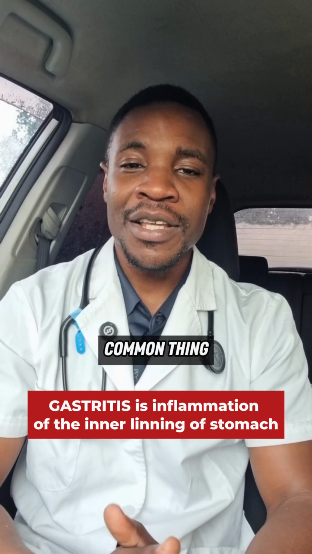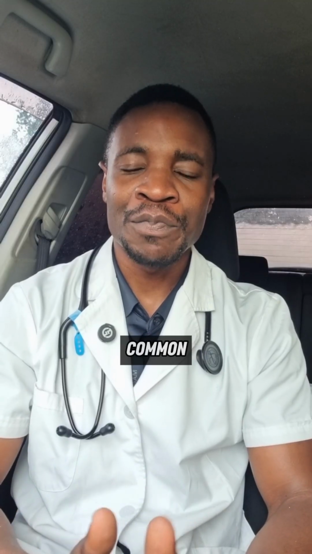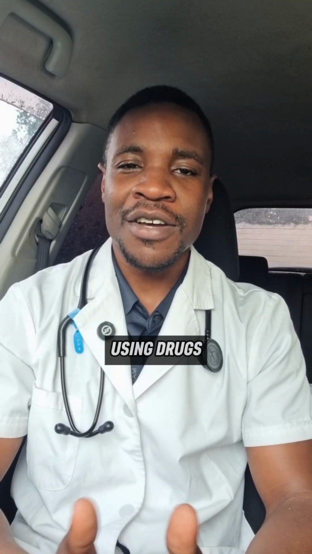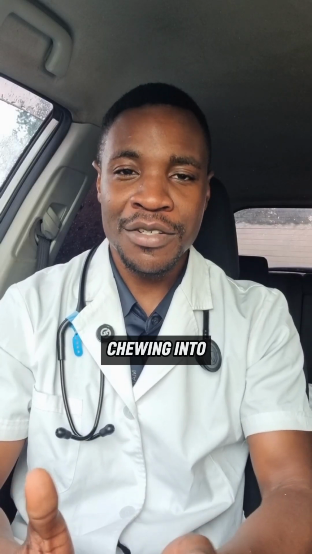The most common thing that leads to this failure of protection is infections. And the most common infection is H. pylori infection, very much common. The second thing is using drugs like NSAIDs. NSAIDs are drugs like aspirin, diclofenac, ibuprofen, and these interfere with that inner lining, making it weaker, so that when the acid is produced, instead of being protected, it starts chewing into the stomach.